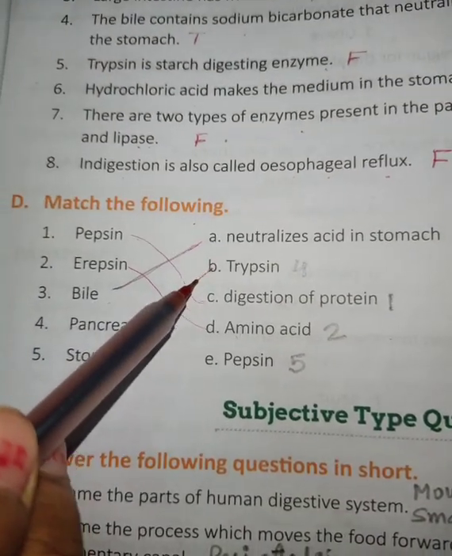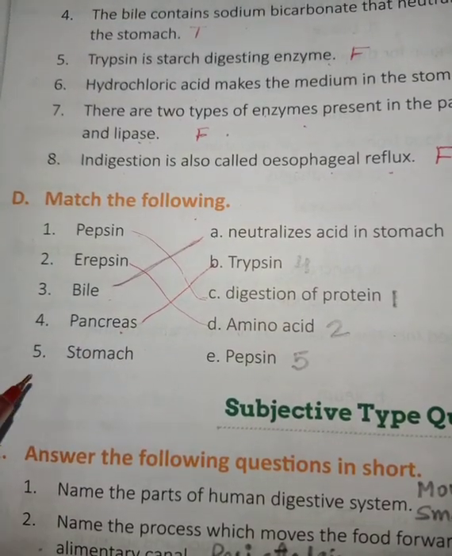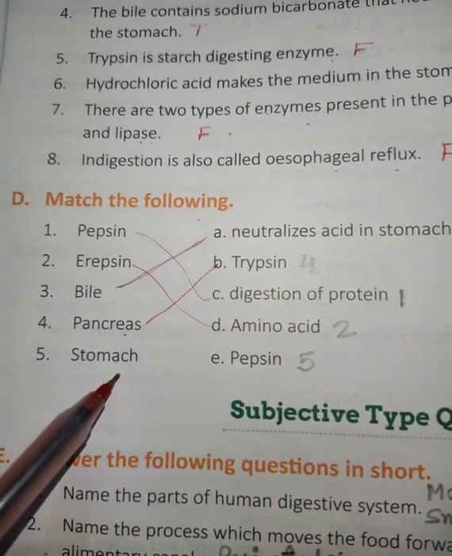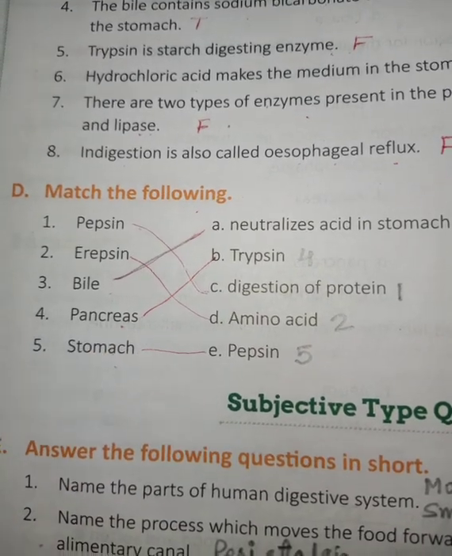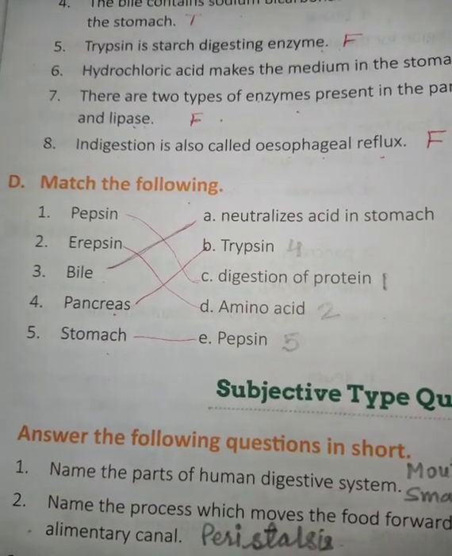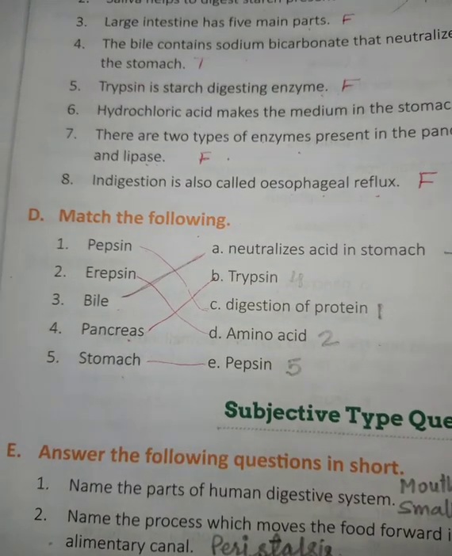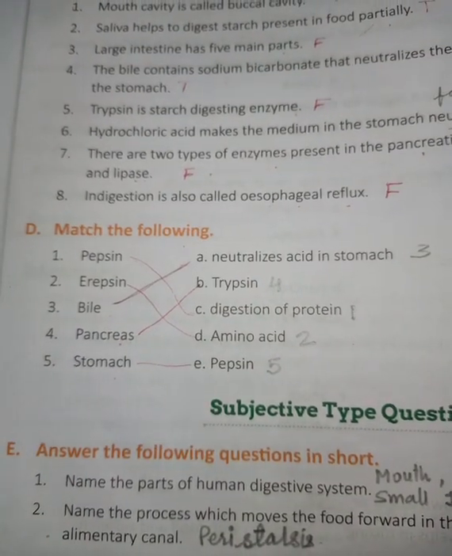Pancreas secretes the enzyme trypsin and stomach secretes the enzyme pepsin. Is that clear, children? You can just see the numbers also, and I have done the matching also.